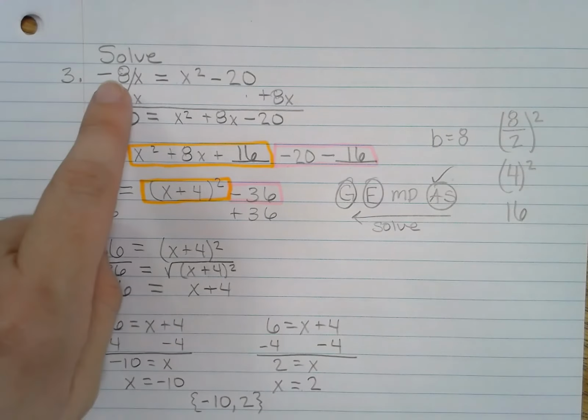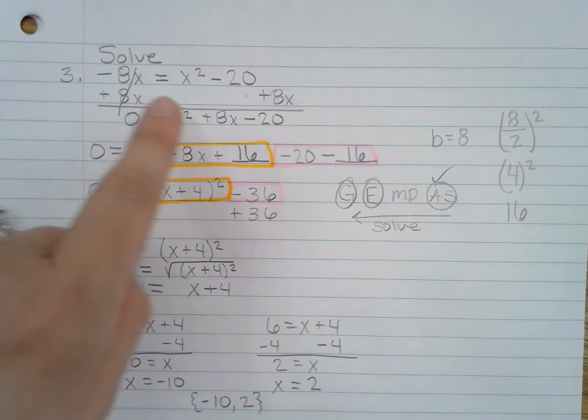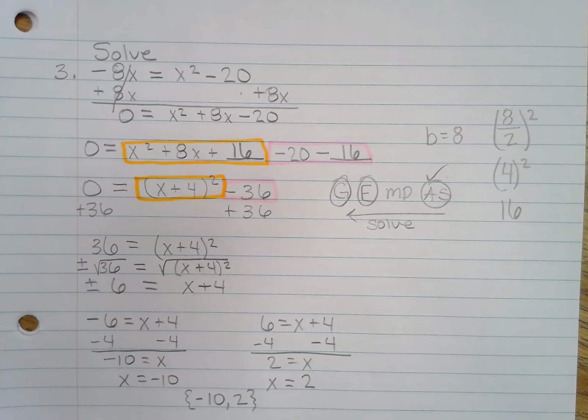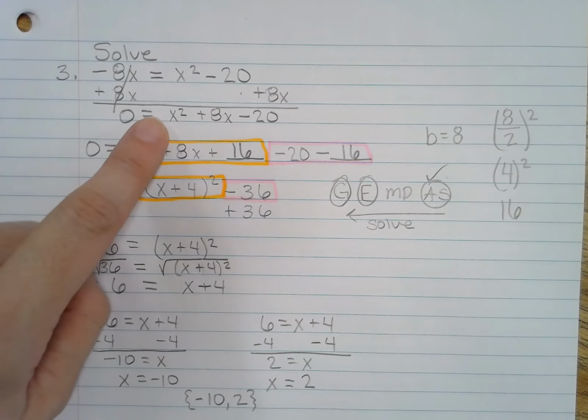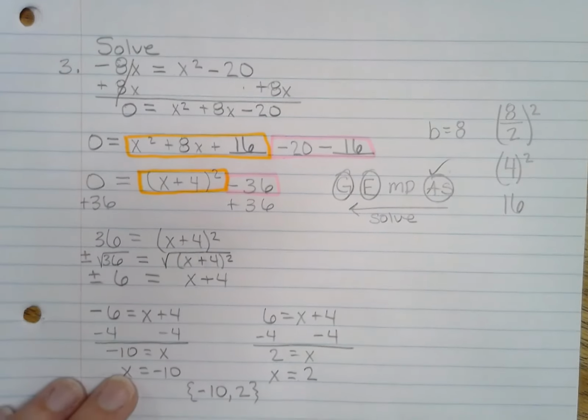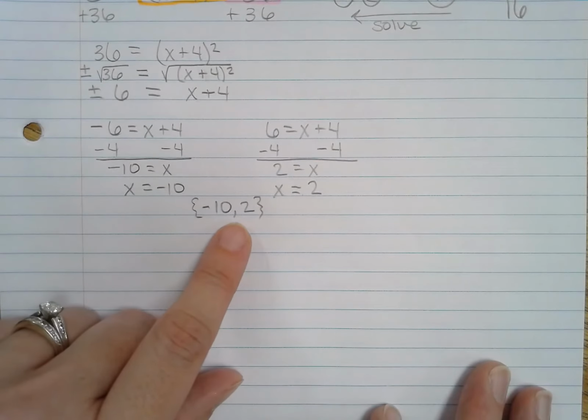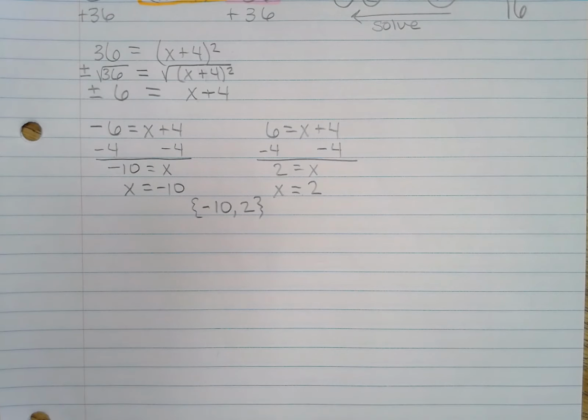So our equation started as this quadratic that was not in standard form. We wrote it in standard form and did the process of completing the square to solve for the solutions to be -10 and 2.